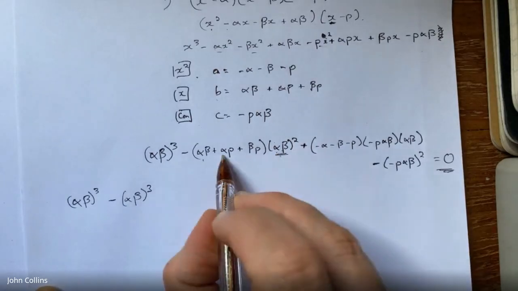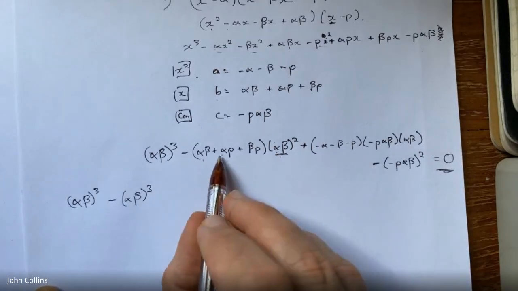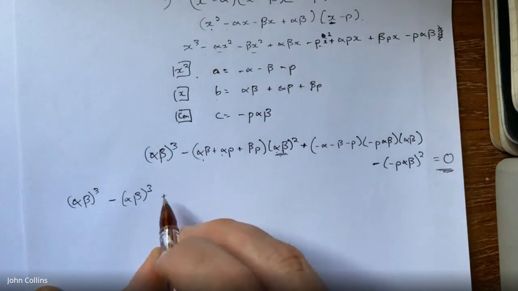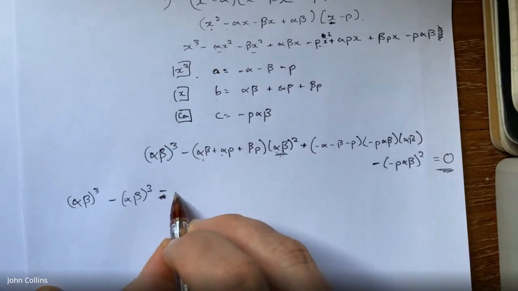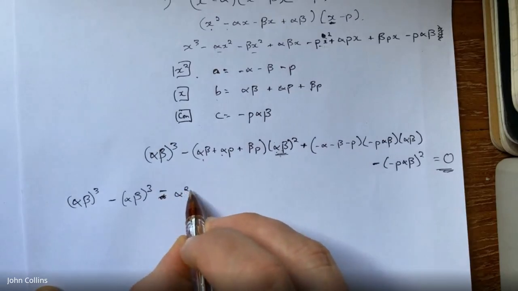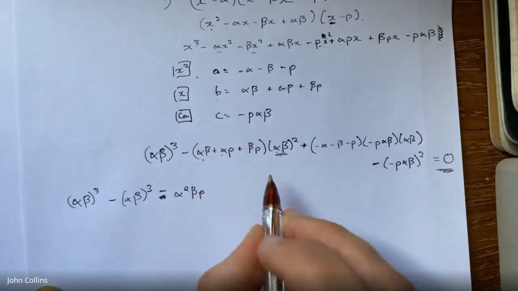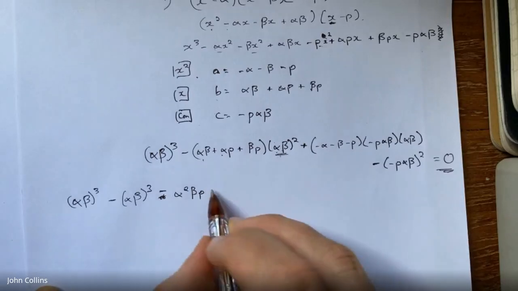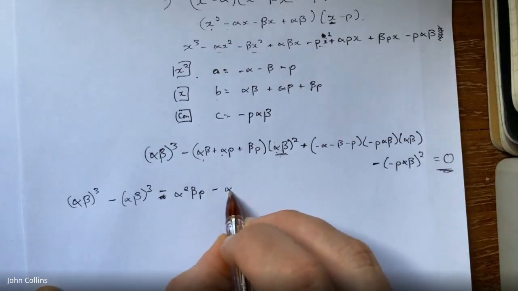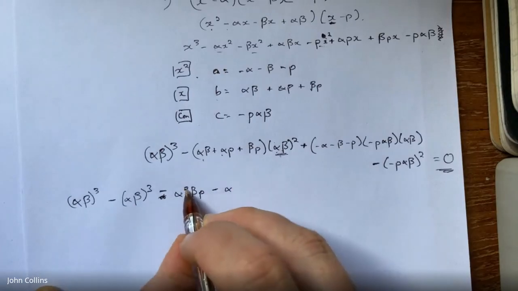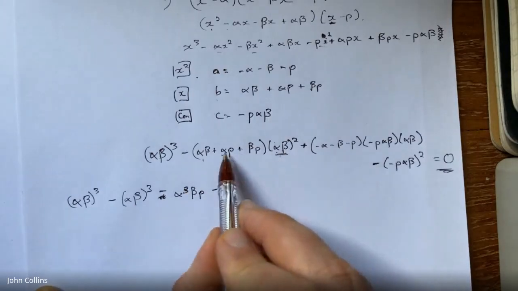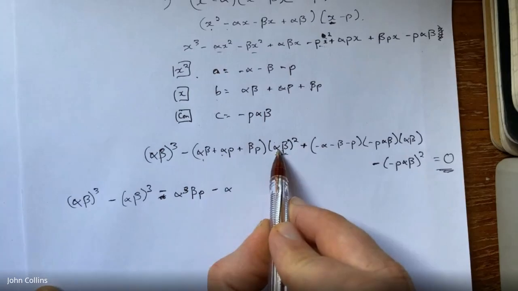Now alpha beta squared times alpha p gives plus, no, it gives minus because that's minus in front, minus alpha squared beta p. Another minus term next, alpha cubed, isn't it? Alpha cubed here, because that's squared.